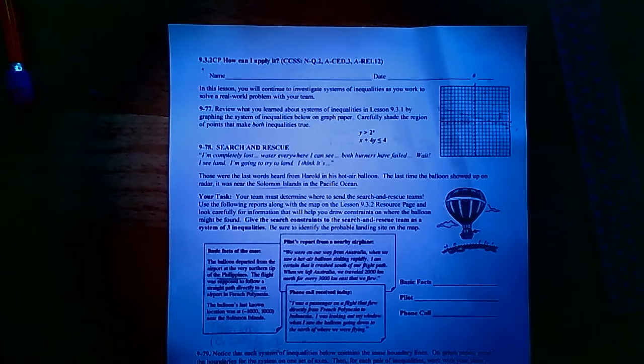Welcome back, AGers. We're going to look at 932 today, and we're going to do a little search and rescue. We've got Harold. He's in his hot air balloon, and he is lost. So we are going to have to use our knowledge about systems of inequalities, and we're going to help figure out where to look for Harold. But don't you worry, we'll find him. I have every confidence that you've got your stuff together.